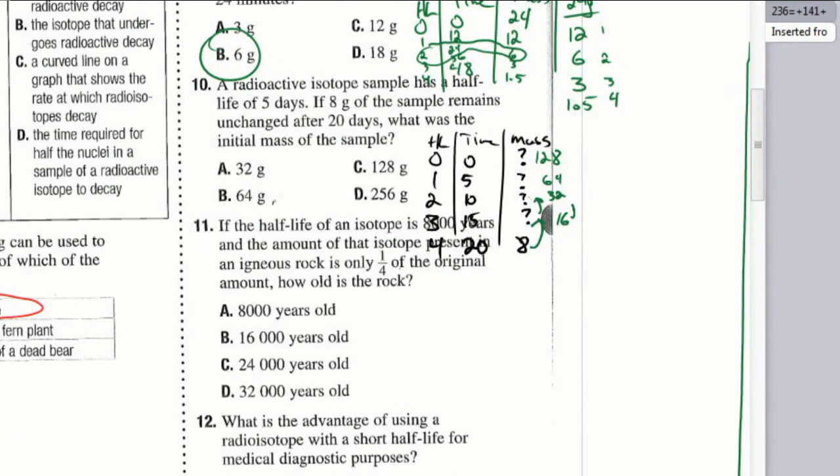Did I get enough? 1, 2, 3, 4. 1, 2, 3, 4. So I'm thinking it's C, unless I've done something careless. If I go 8, 16, 32, 64, 128.